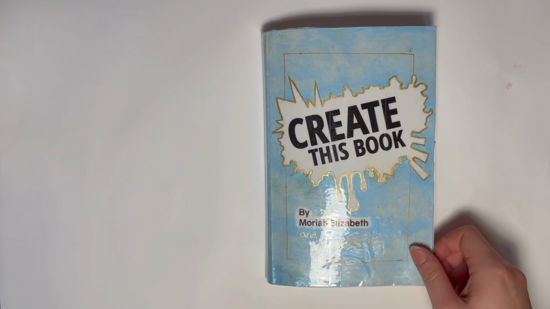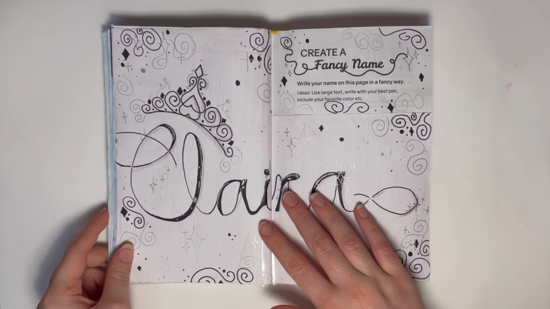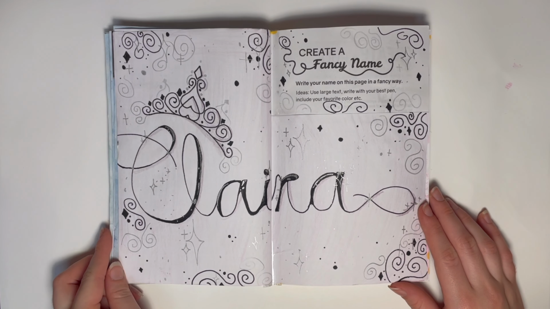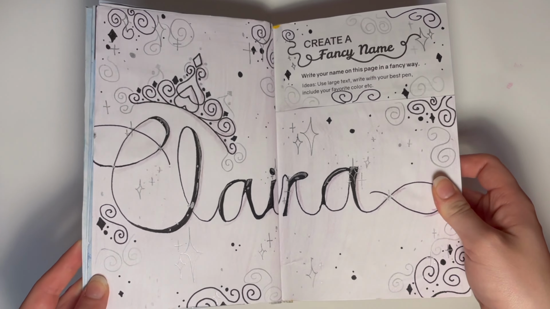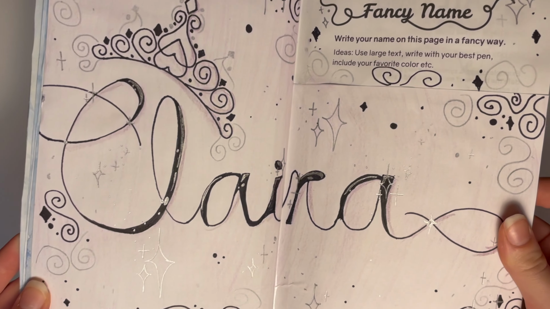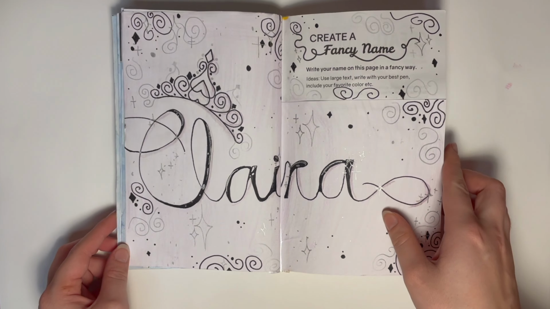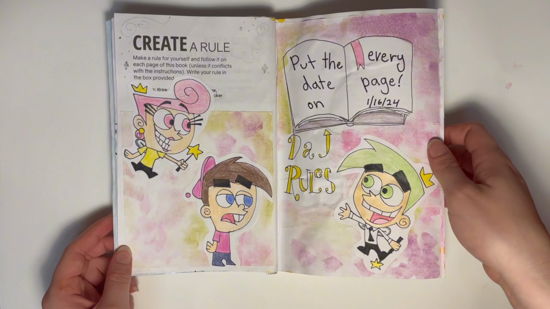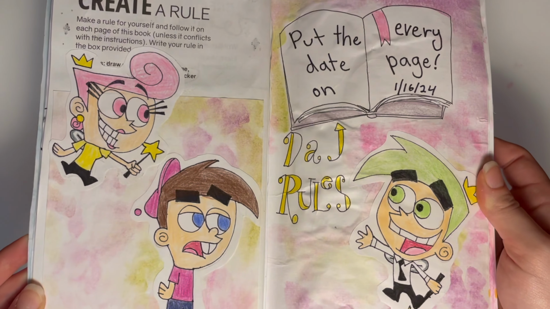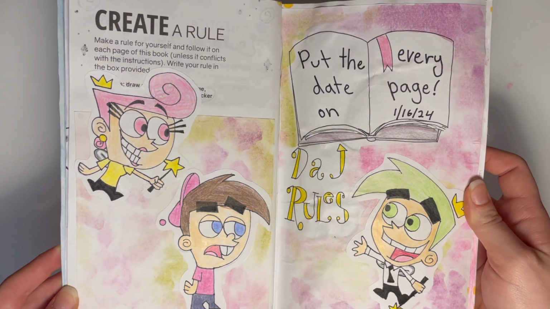Alright, so let's go over everything we made today. So here's the fancy name. I really like this page, but I wish I used watercolor instead of color pencil. Here's the create a rule page, and I think this is my favorite one I made today. I like the colors I used in the background, and I think it was pretty creative.